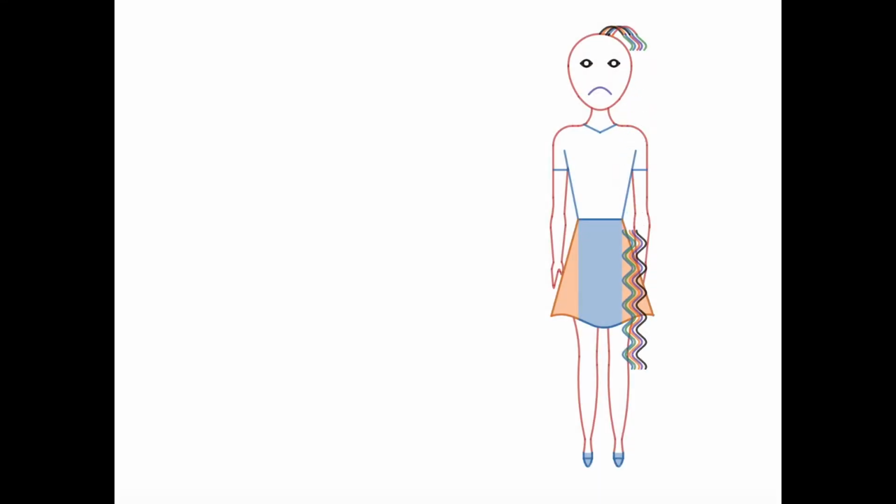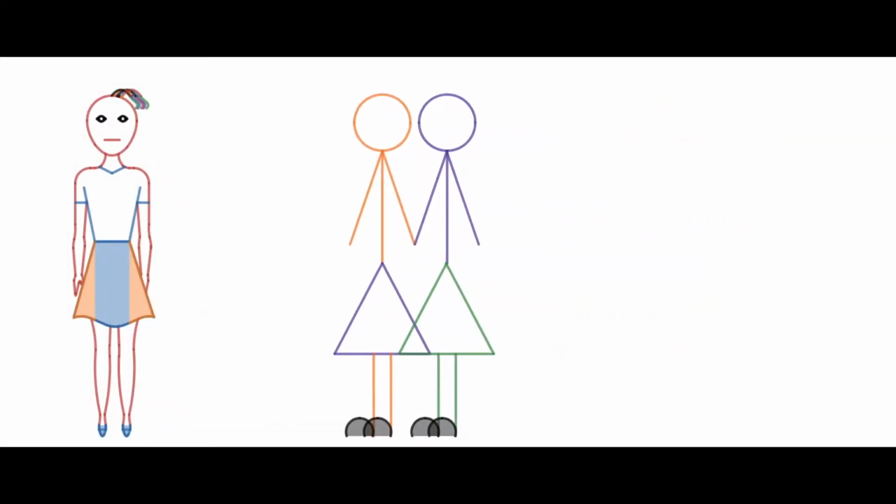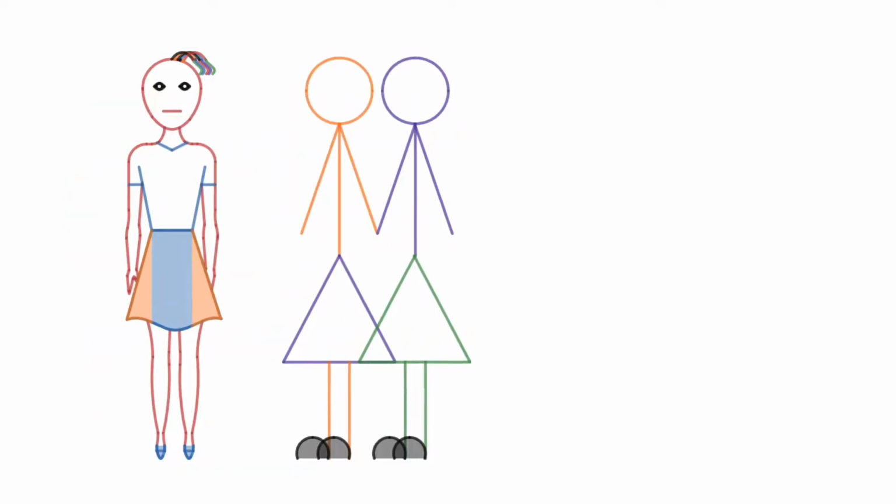The next day, Jane decided to cut her beautiful long hair. The same group of friends approached Jane and told her that she will never be beautiful no matter how hard she tried.